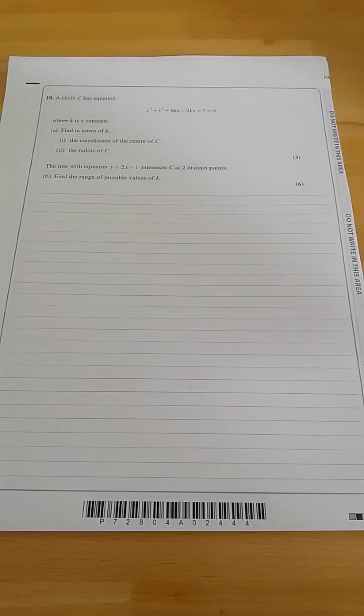The circle C has equation x squared plus y squared plus 6kx minus 2ky plus 7 equals 0, where k is a constant. Find, in terms of k, the coordinates of the centre of C and the radius of C.